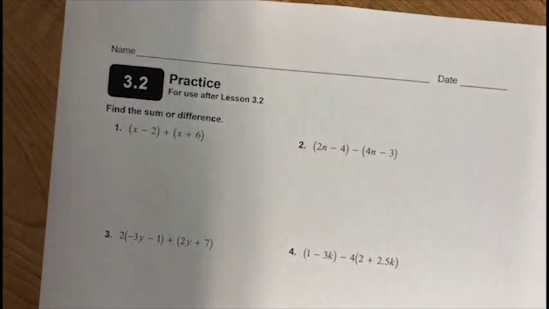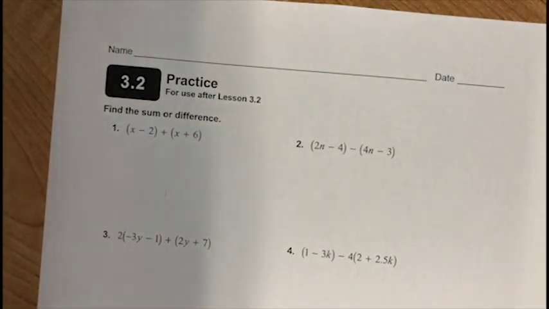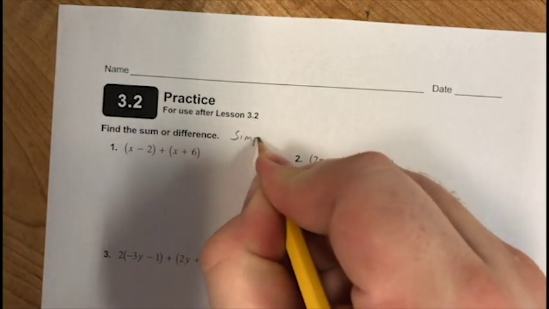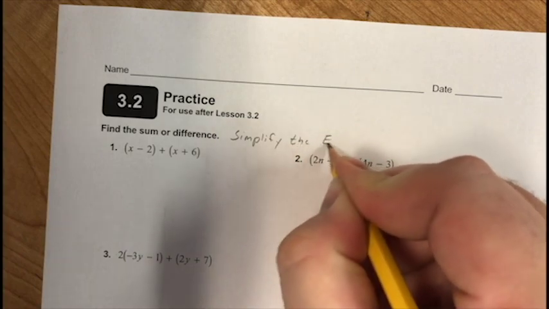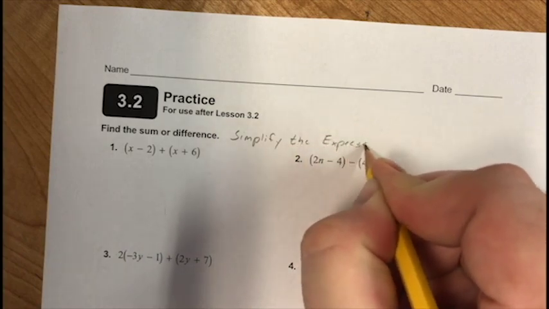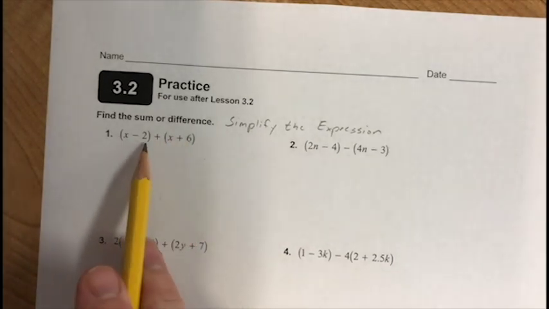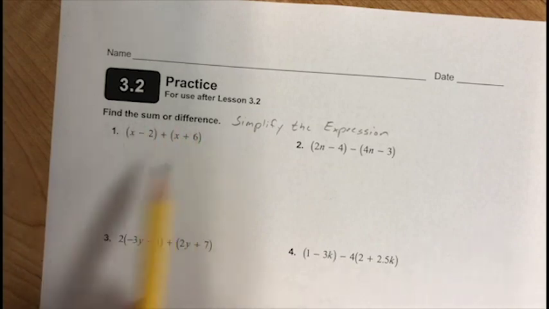Now, what we want to do is find the sum or difference, but I also want to say another term: simplify the expression. Why am I putting that there? Because, like I said, even though these are 2 different expressions, they combine to make a big expression.